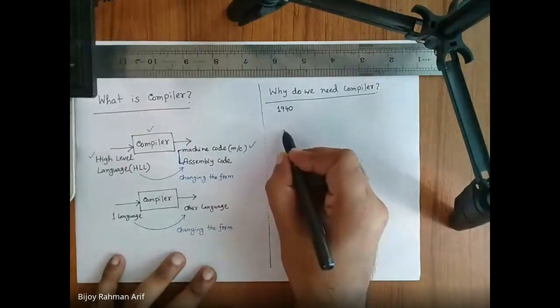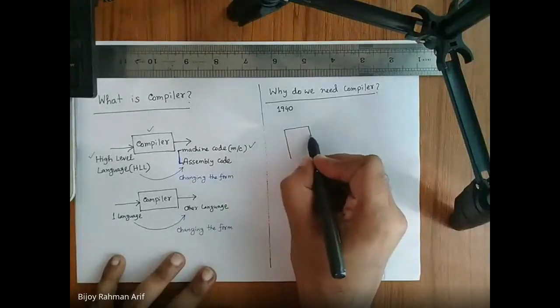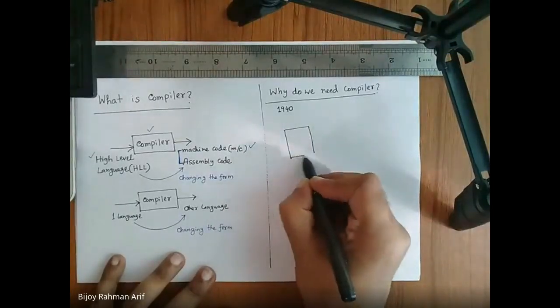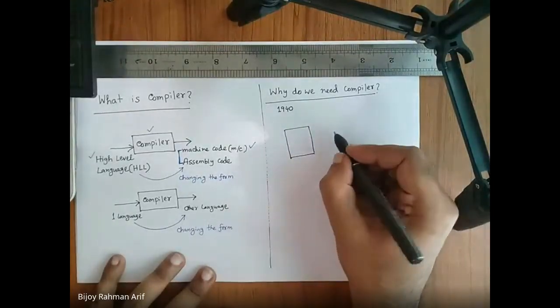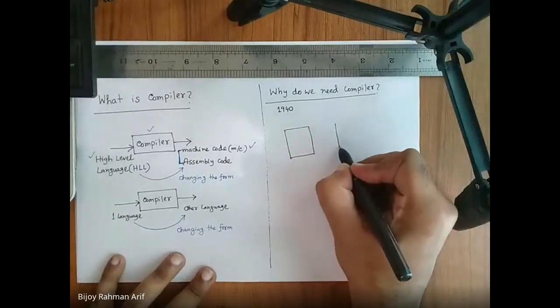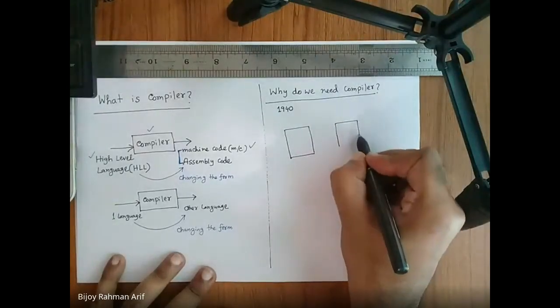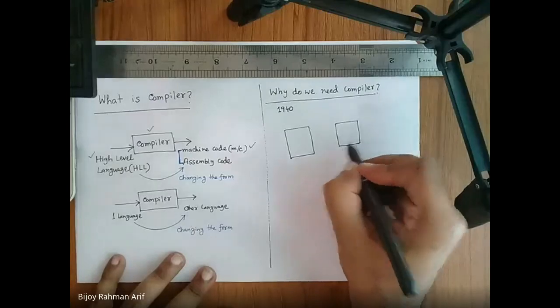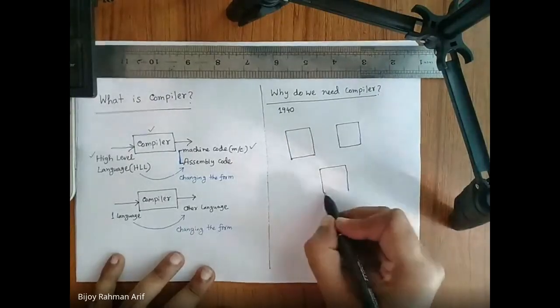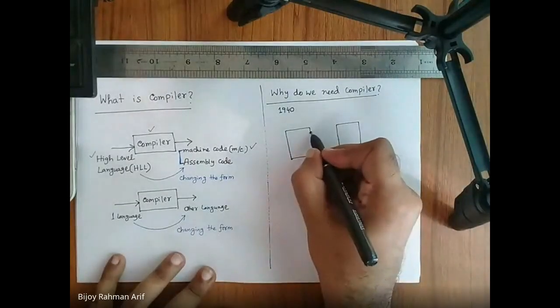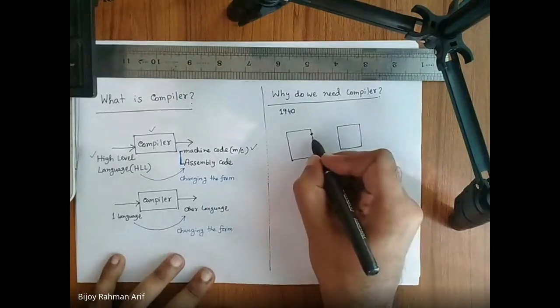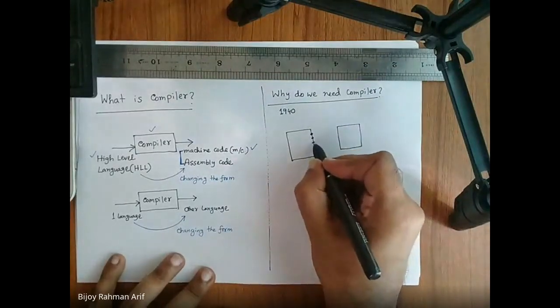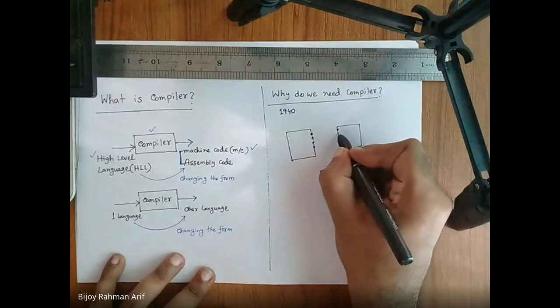It is like a box, and it has a lot of other modules. Let's assume I have 3 modules. Then they have some holes. Here also have some holes.